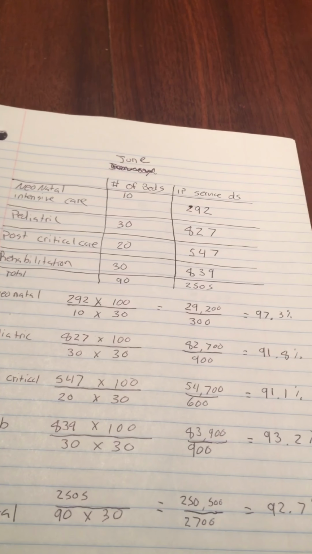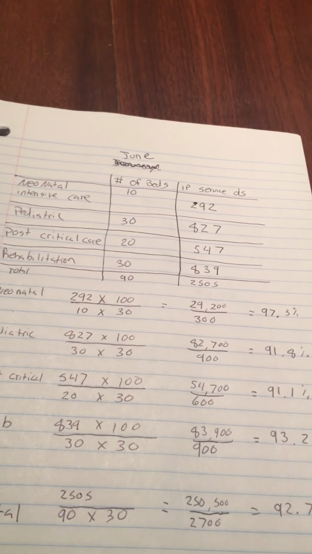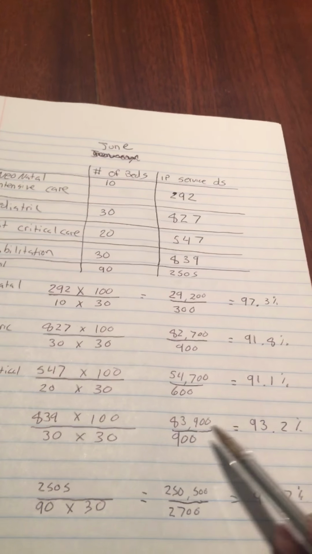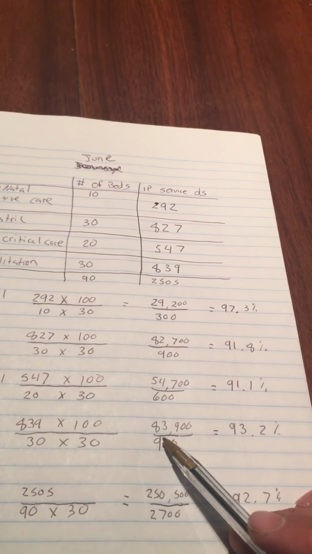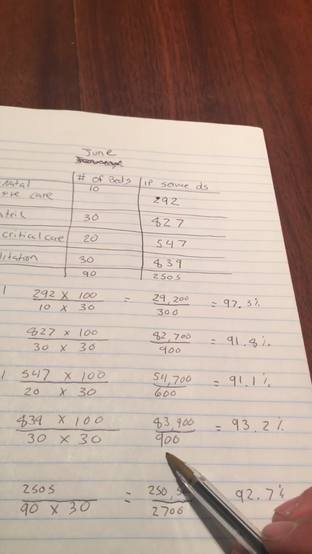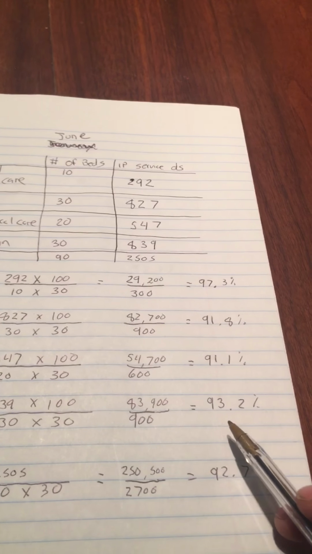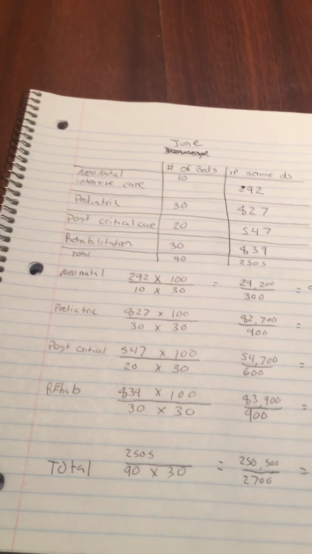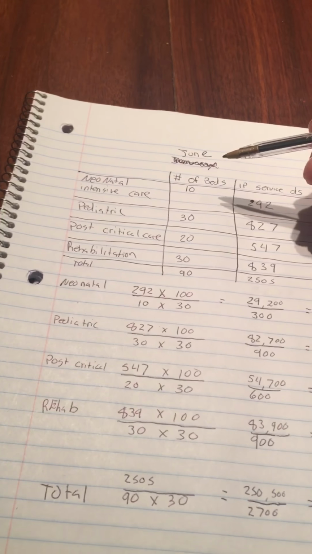Rehab, 839 days times 100, which will be divided by 30 beds times 30 days, which comes up to 83,900 divided by 900, which gives you 93.2%.